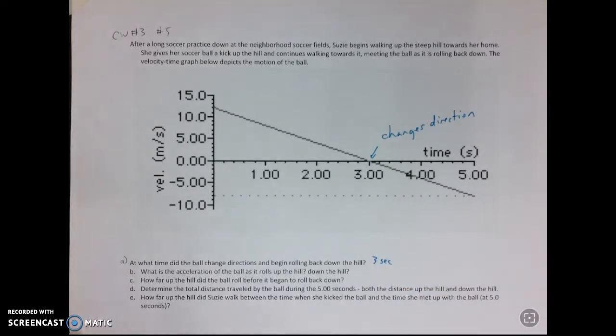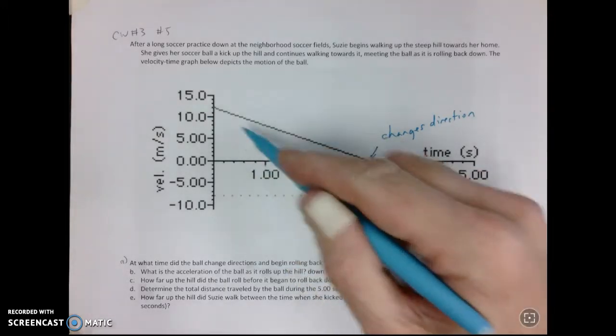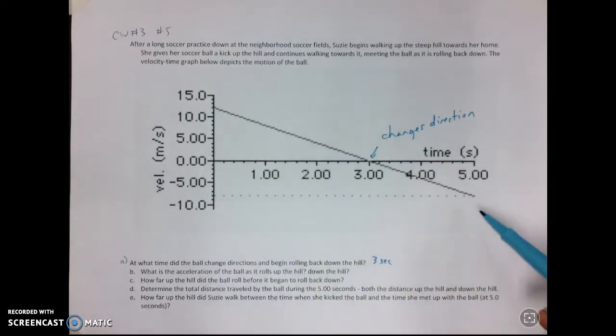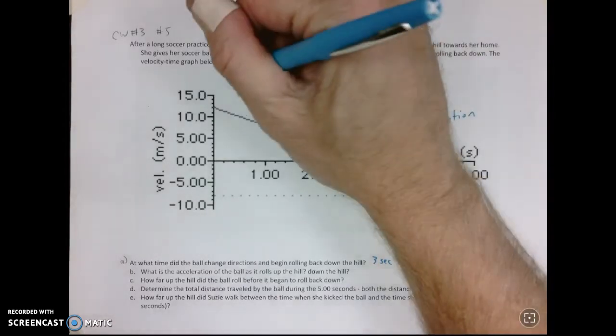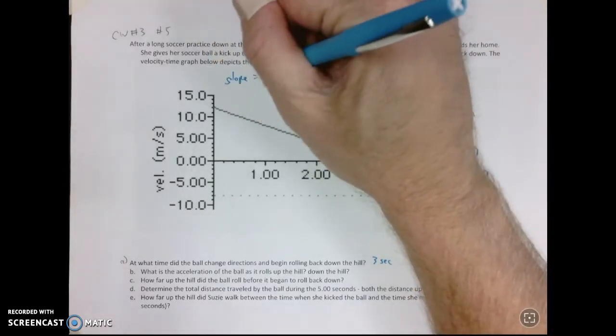Next, we want to know the acceleration of the ball as it rolls up the hill, and again as it rolls down the hill. To find acceleration from a velocity time graph, we're going to use the slope, which is the rate of change of velocity as a function of time. That is, by definition, acceleration. And looking at this graph, it's pretty obvious that the acceleration, the slope, is staying constant throughout the whole motion. So whatever the acceleration is rolling up the hill, right here, it's going to be the same as it's rolling back down the hill.